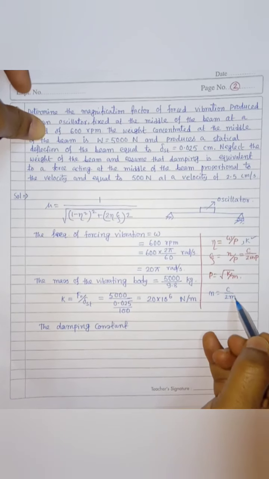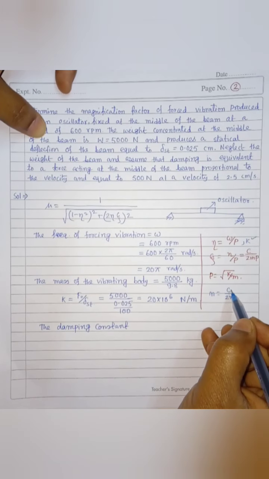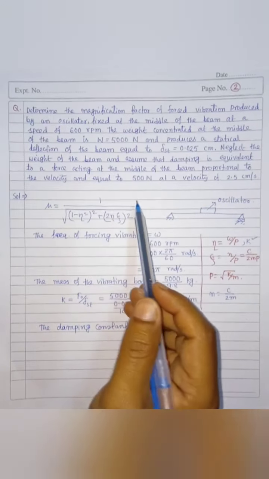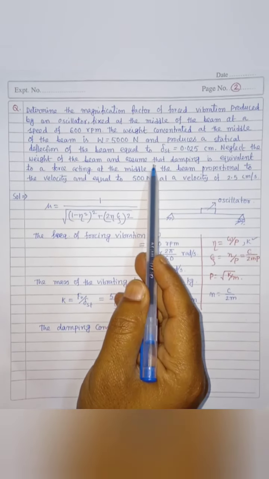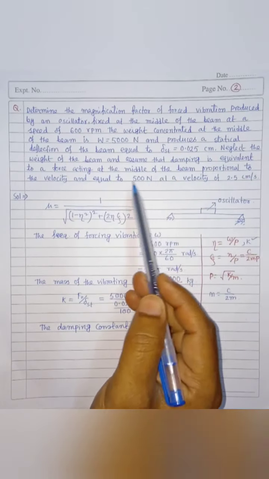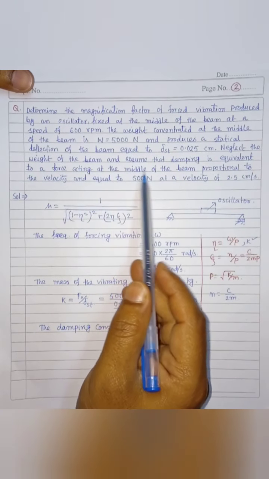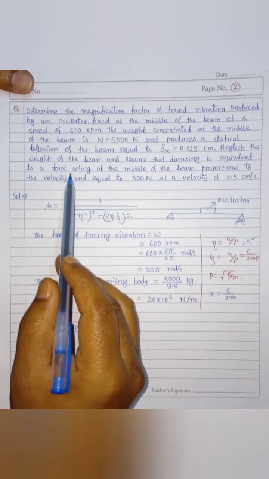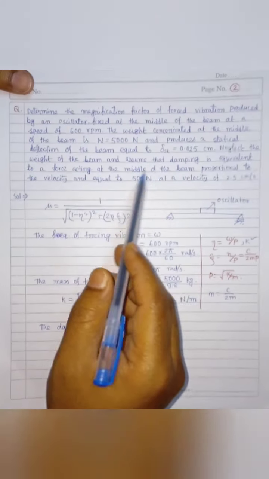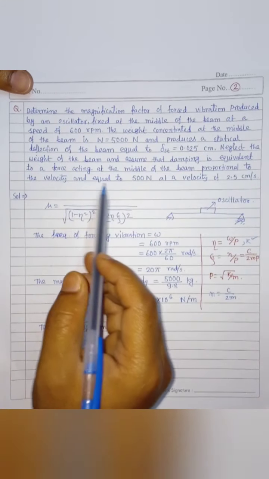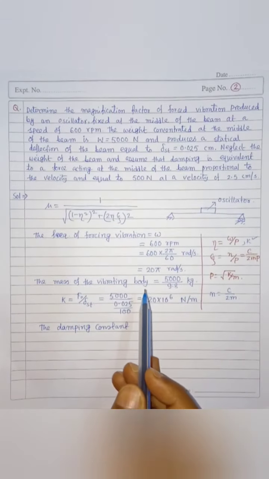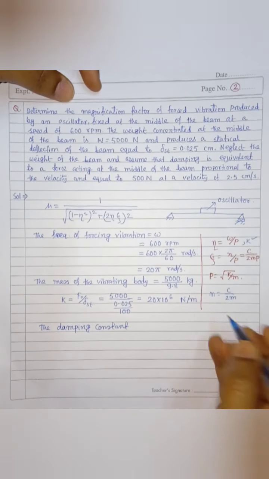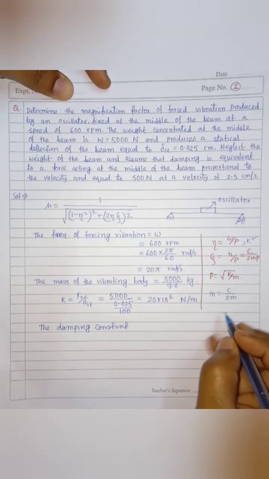So here mass is known. How can you find this c? For that you have to concentrate on these three lines. That is, assume that damping is equivalent to a force acting at the middle of the beam, proportional to the velocity and equal to 500 Newton at a velocity of 2.5 centimeter per second. So just let us write these lines in numerical form.